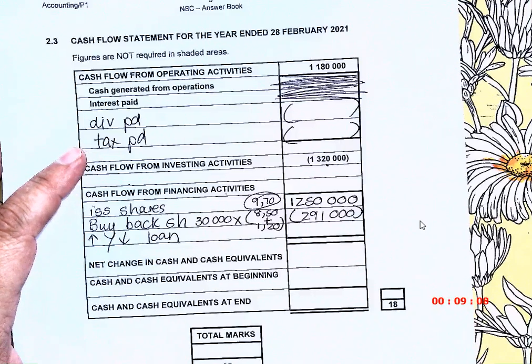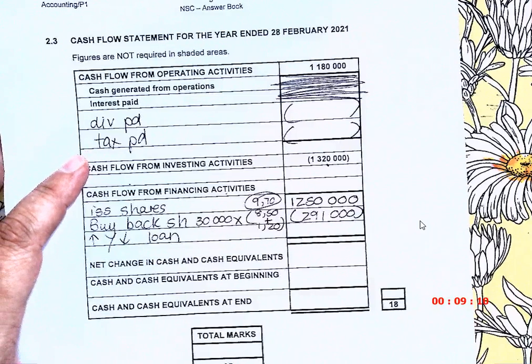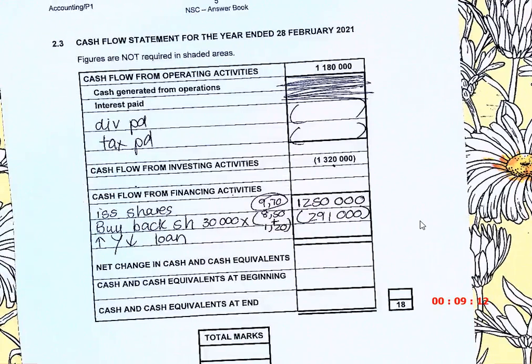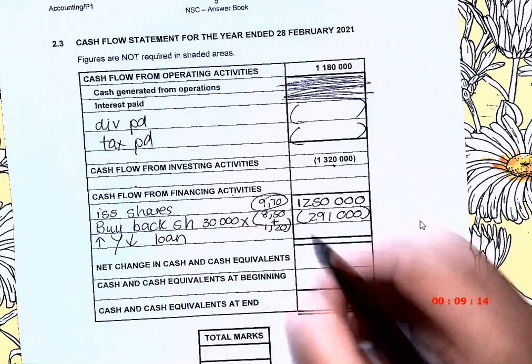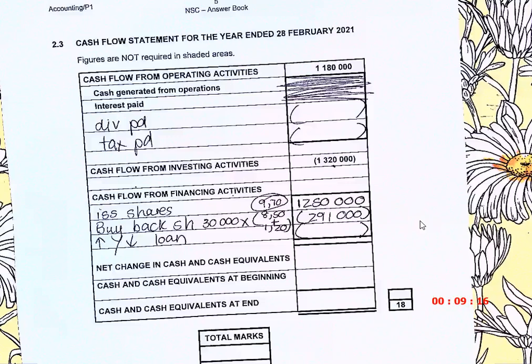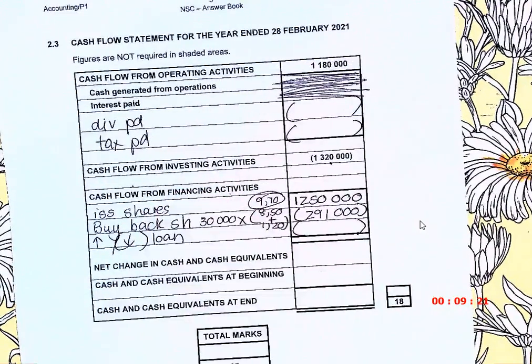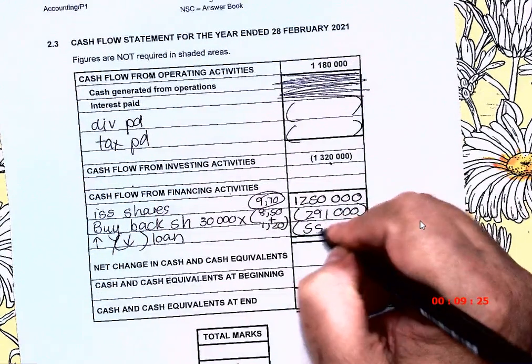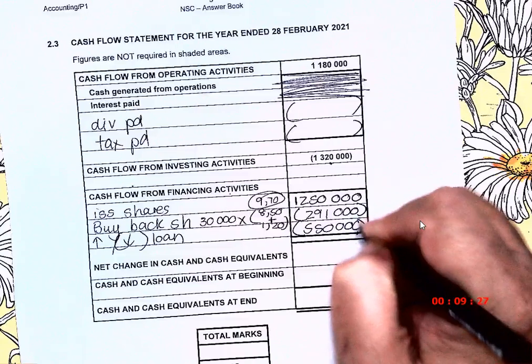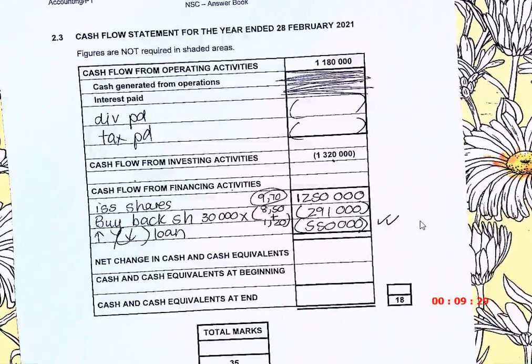What is the loan? If I go look, I see the loan decreased. So it means we paid. Decrease is a pay. And how much did it decrease? 550. Now I'm saying again, this is going to be 2 ticks, and it's accuracy ticks. And if your bracket is wrong, it's nothing. Right? Okay.